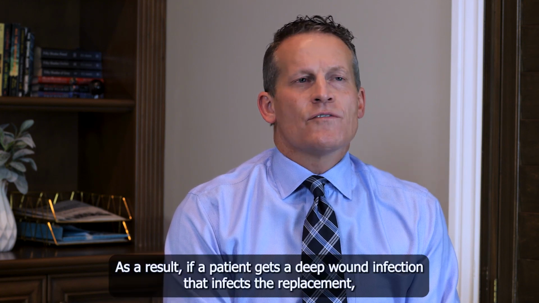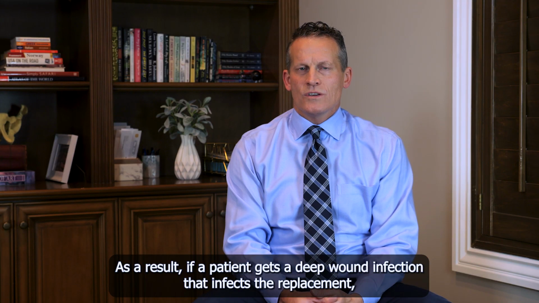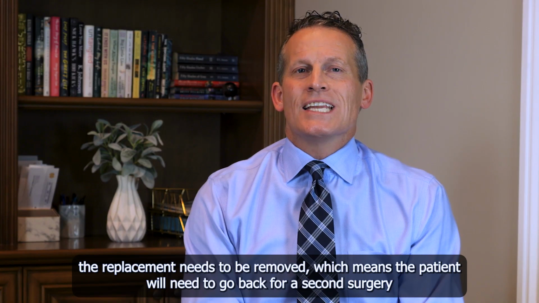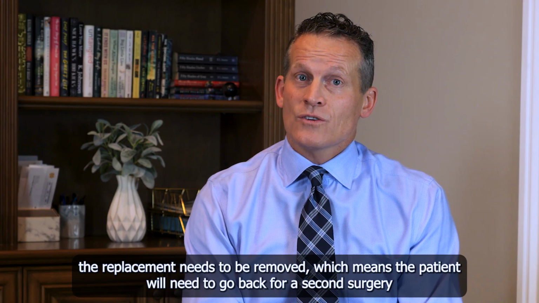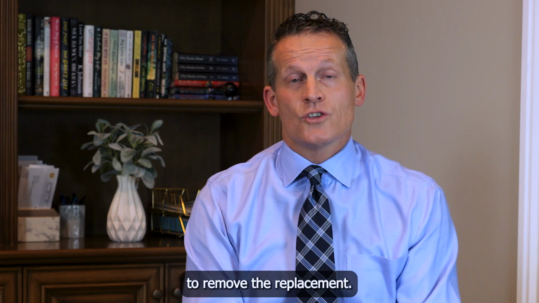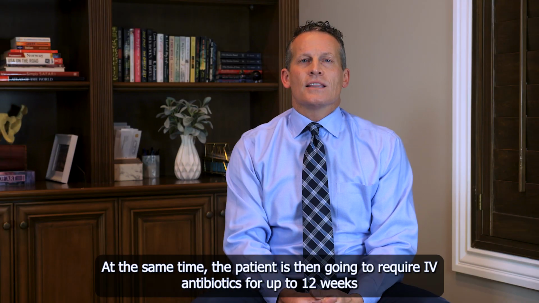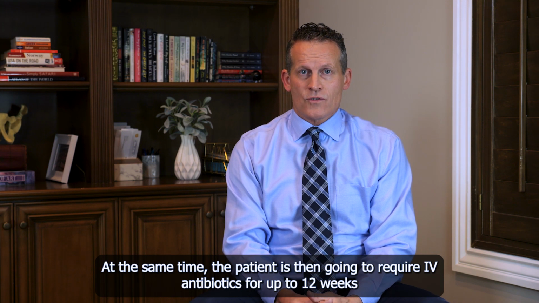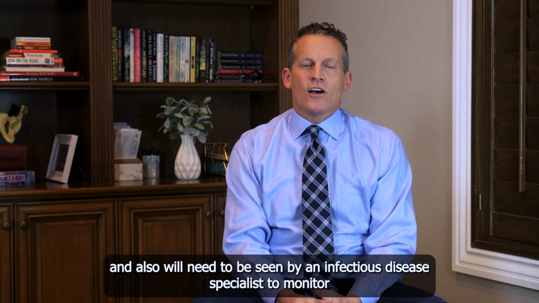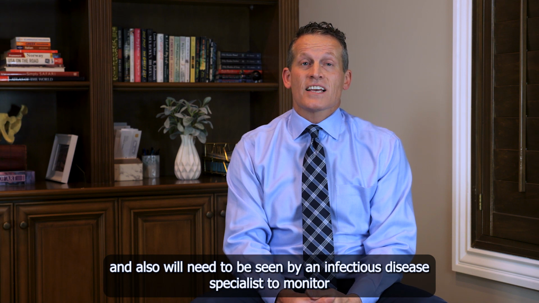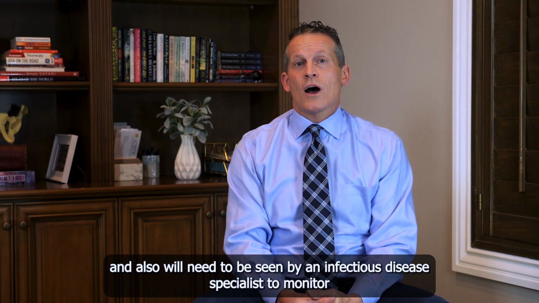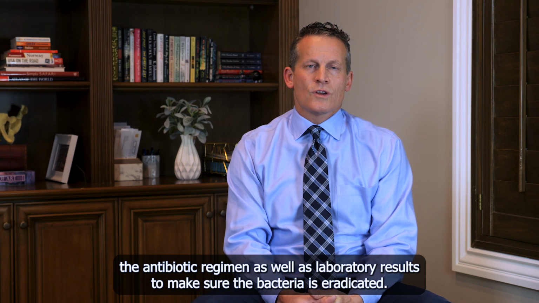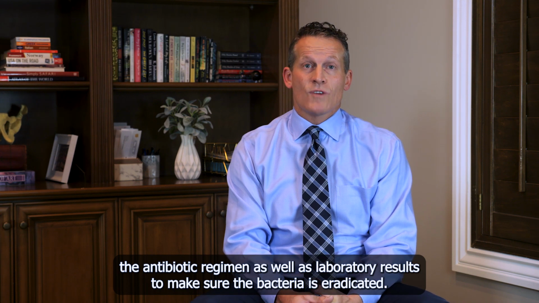As a result, if a patient gets a deep wound infection that infects the replacement, the replacement needs to be removed, which means the patient will need to go back for a second surgery to remove the replacement. At the same time, the patient is then going to require IV antibiotics for up to 12 weeks and will also need to be seen by an infectious disease specialist to monitor the antibiotic regimen as well as laboratory results to make sure the bacteria is eradicated.